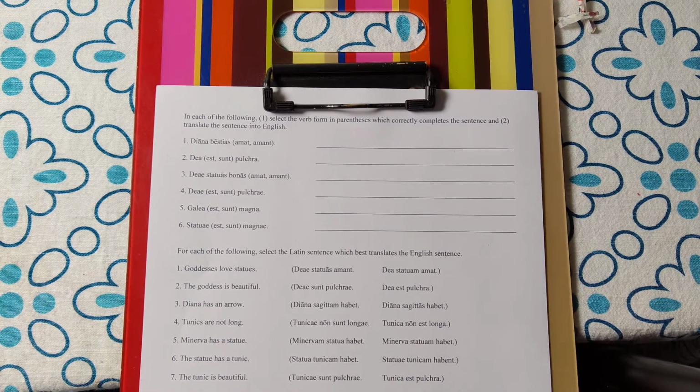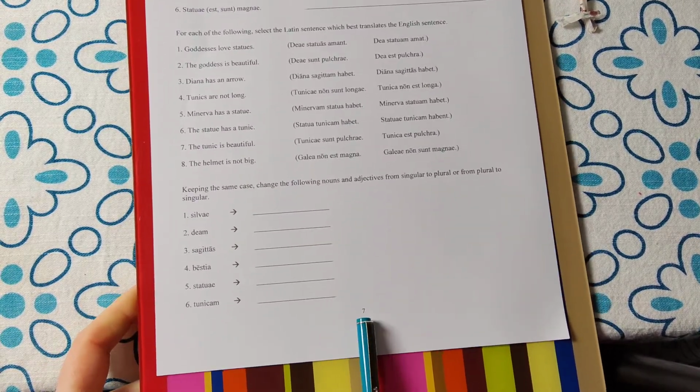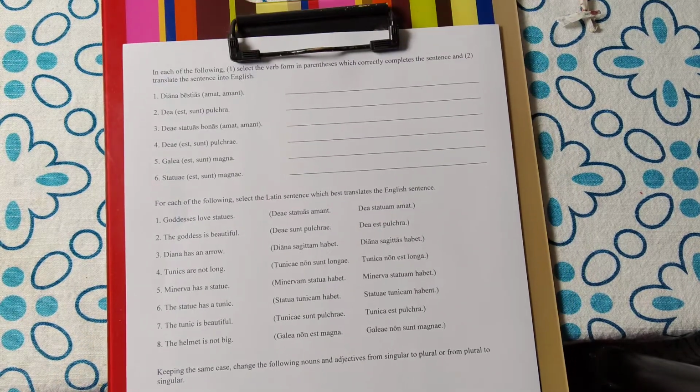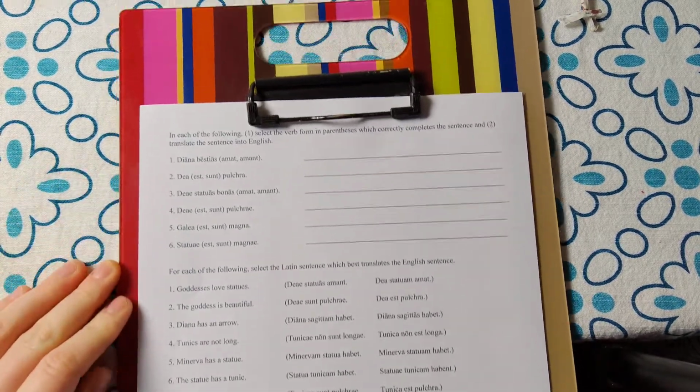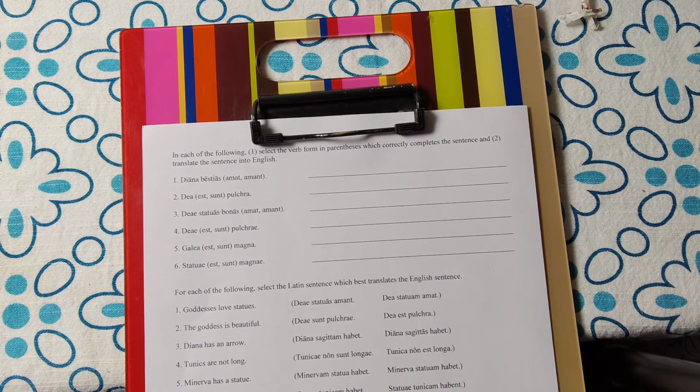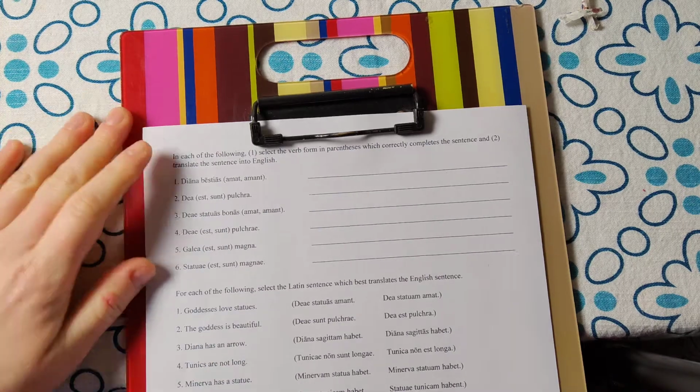Salvete discipuli. This is page 7 of your Fabulae packet. We are practicing identifying and using singulars and plurals and the subject and object form, so nominative and accusative.